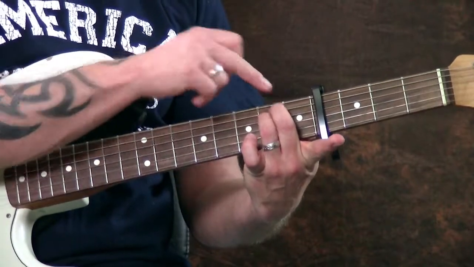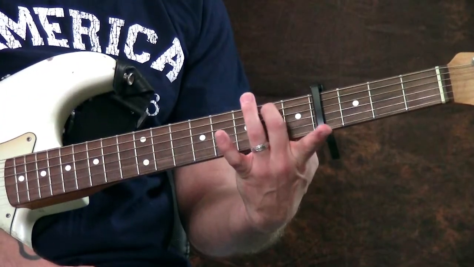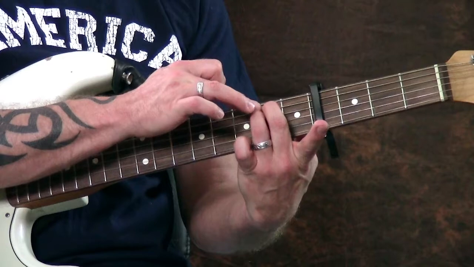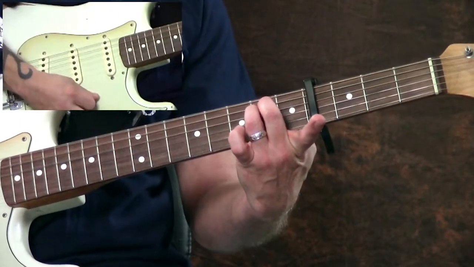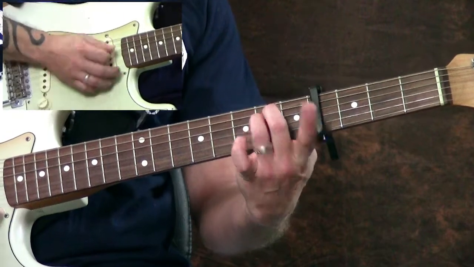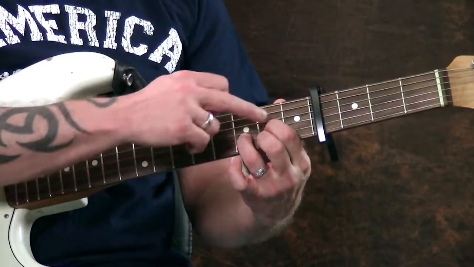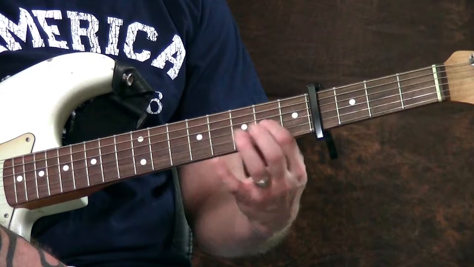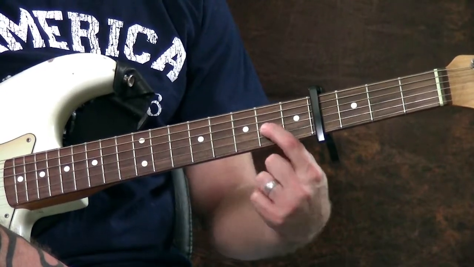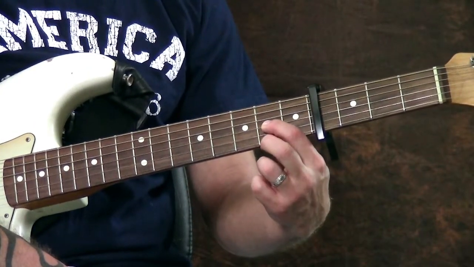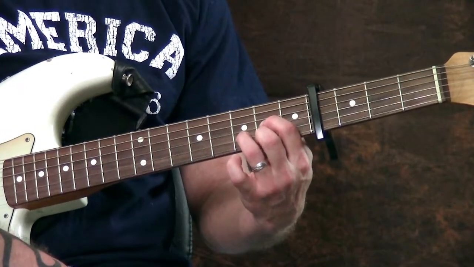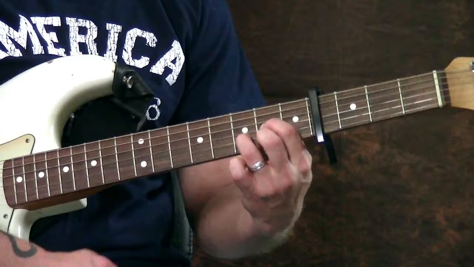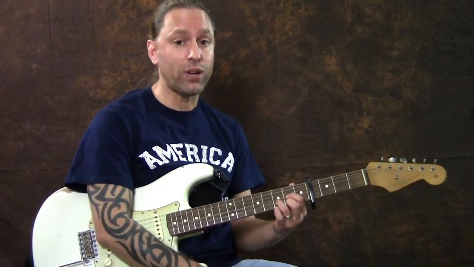E minor is done by placing my middle finger on the 5th string, 2nd fret, my ring finger on the 4th string, 2nd fret. Excuse me. And then the D chord. D is done by placing my first finger on the 3rd string, 2nd fret, my middle finger on the 1st string, 2nd fret, and my ring finger on the 3rd fret of the 2nd string right here, making kind of a triangle. Now, if you already know these chords, the song is pretty easy.